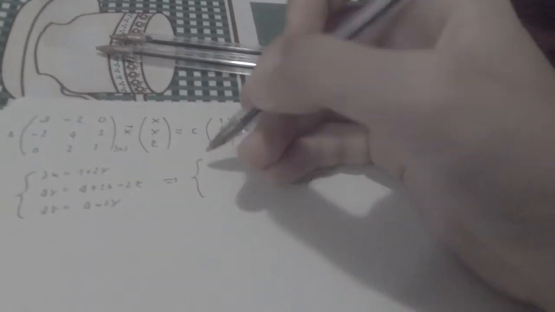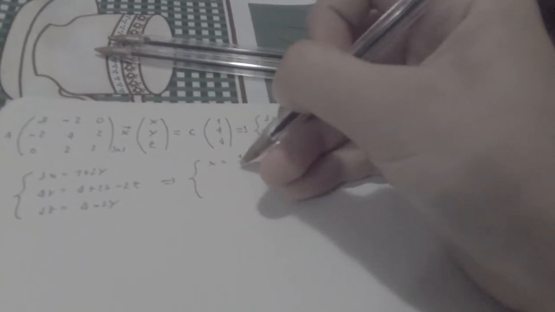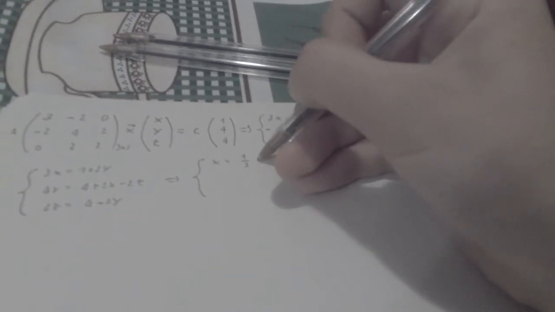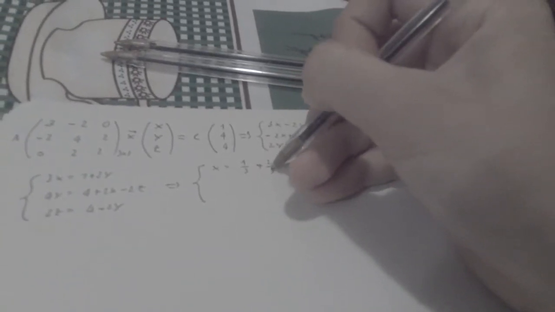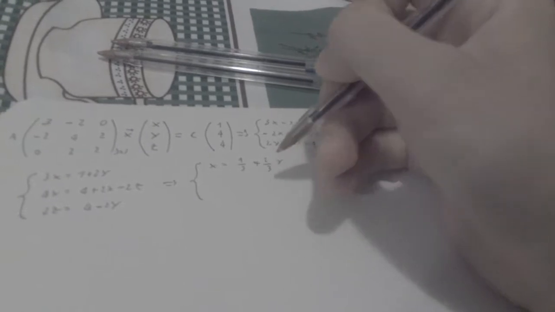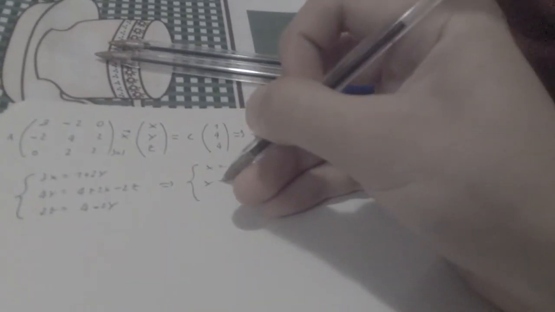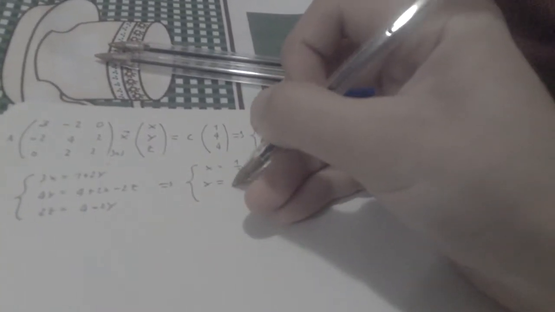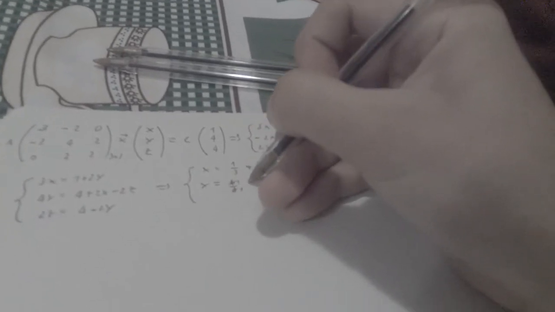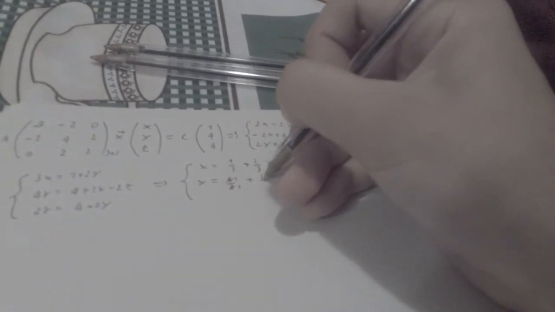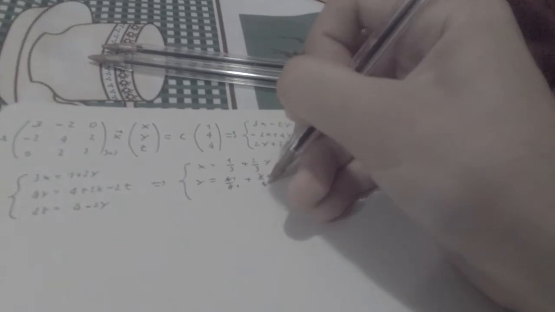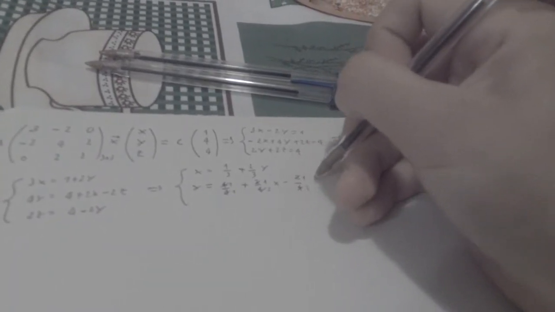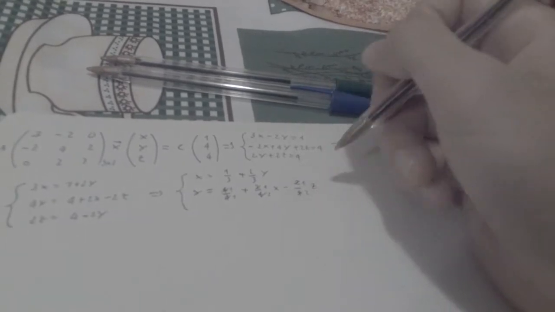Again, this is going to give me x equal to 1/3 plus 2/3 y, and y is equal to 4 over 4, which is 1, plus 2 over 4, which simplifies to 1 over 2, x minus 2 over 4, which again simplifies to 1 over 2 z.